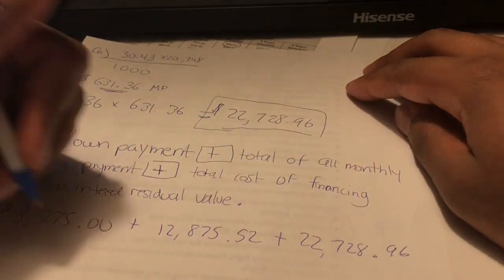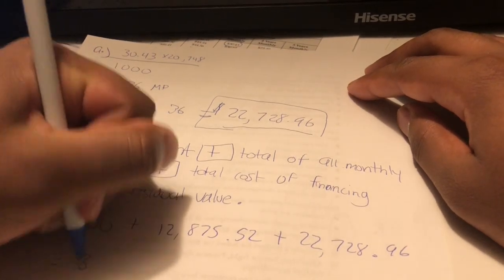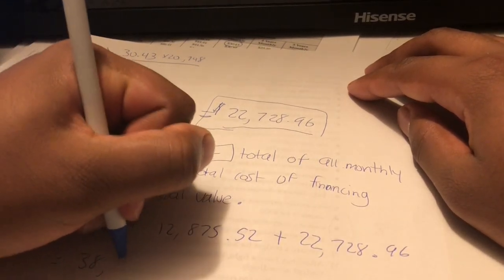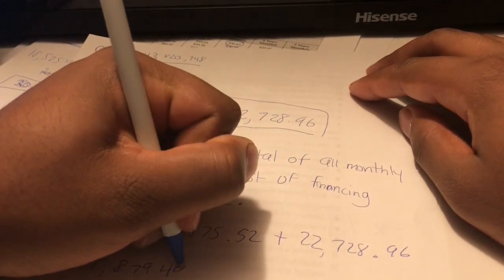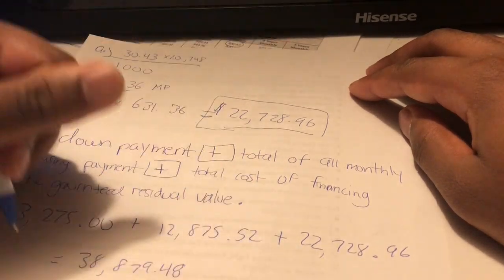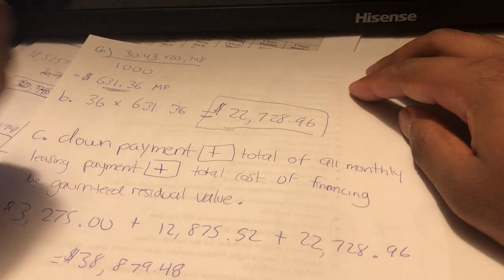When we add all these numbers together, we get $38,879.48. And that's for C.